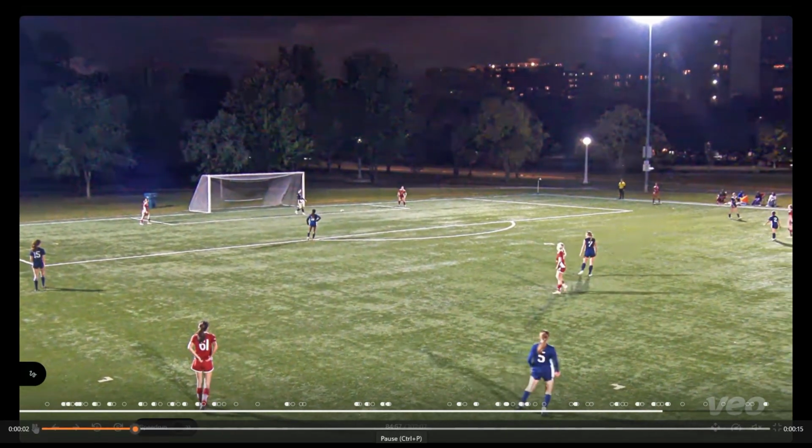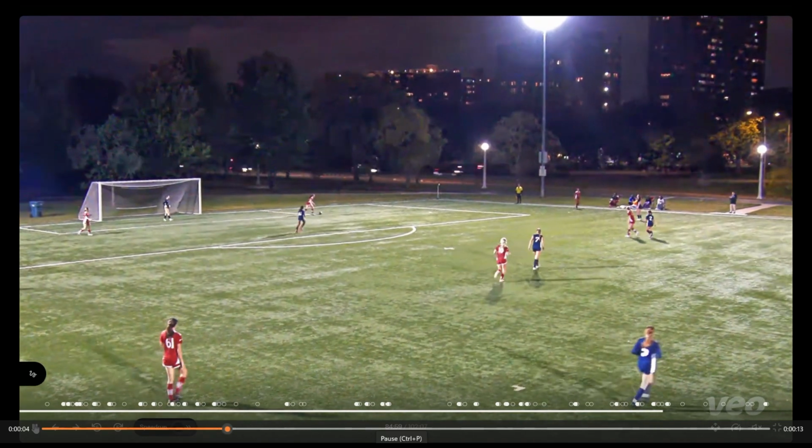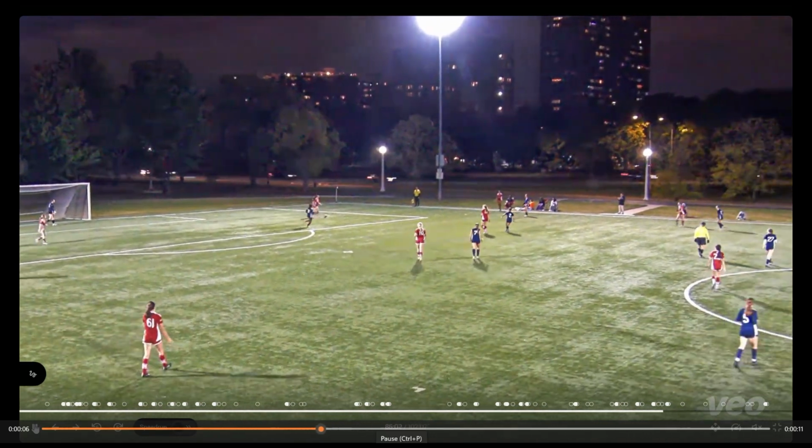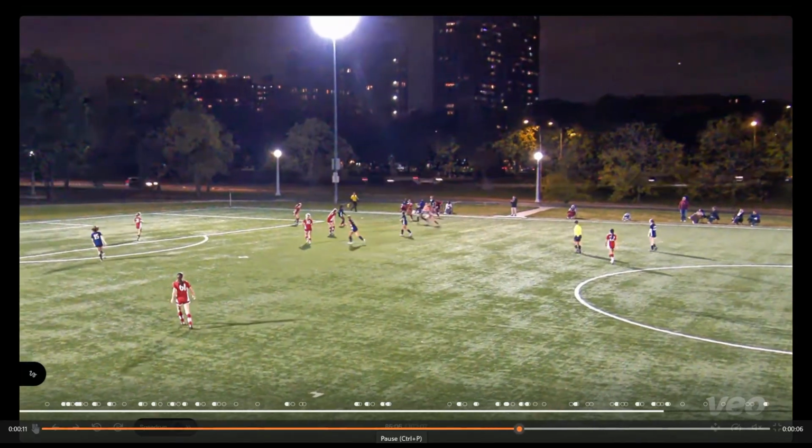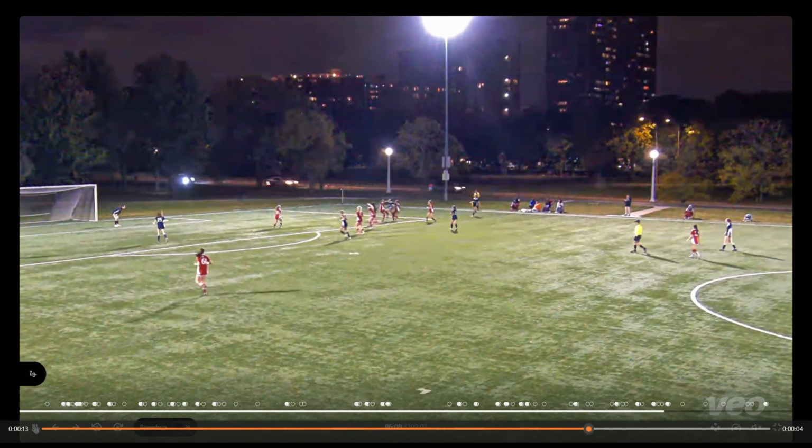Another clip here again. We play over to our center backs. We decide to go on a dribble. Our own space gets closed up. We play it into the tight area. We lose the ball and we end up getting countered.